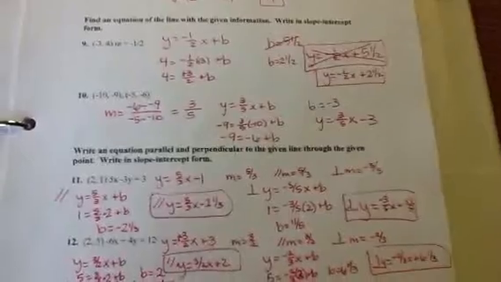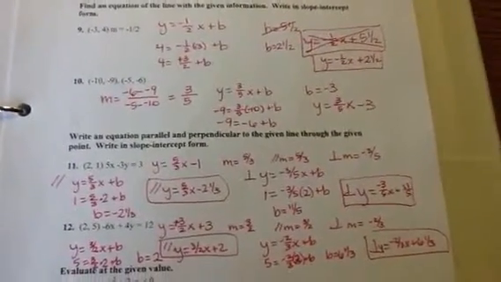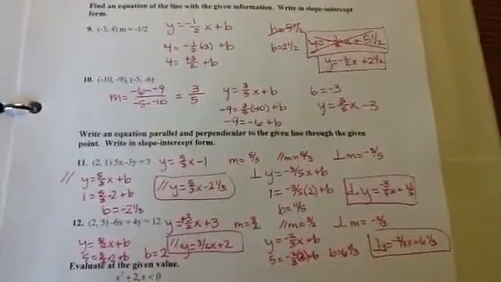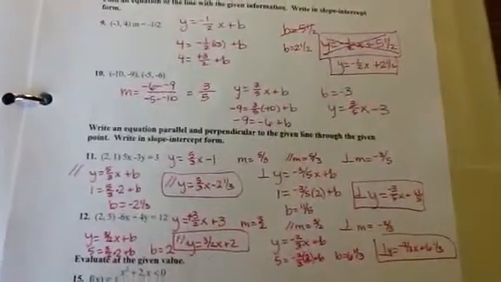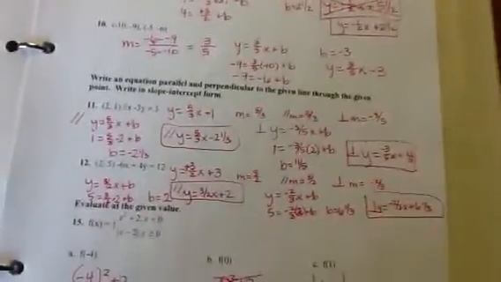For 10, I didn't have my slope, so I have to go and find it first. So I went and found it with the change in y over the change in x and got 3/5. You can use any of the ordered pairs that you want. You can use negative 10, negative 9, or negative 5, negative 6. You plug in for x and y, and you solve for b. And I got negative 3, and I put it all together.